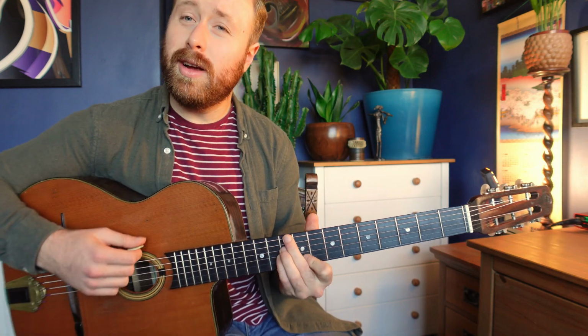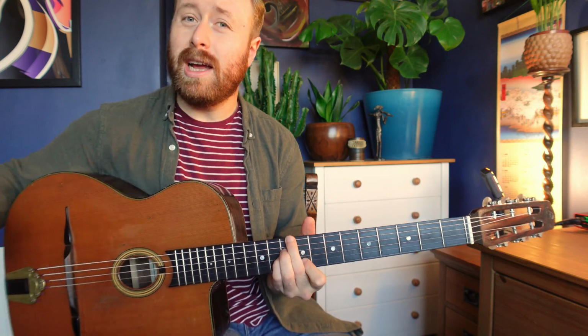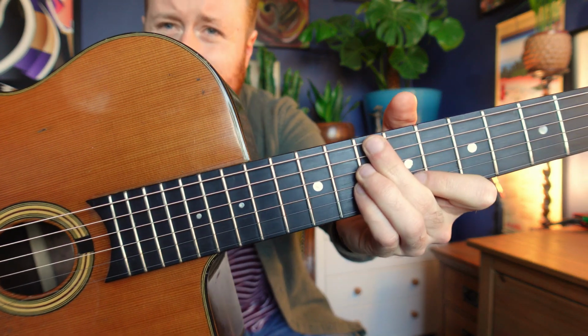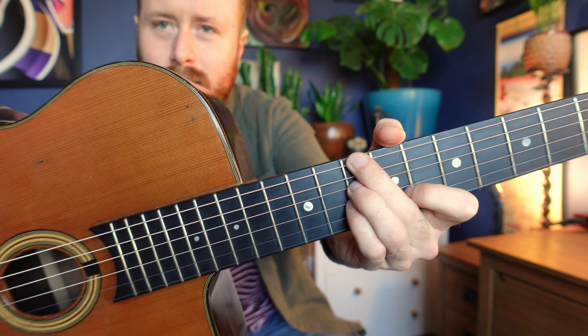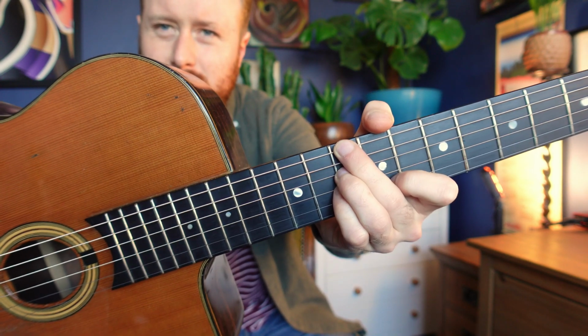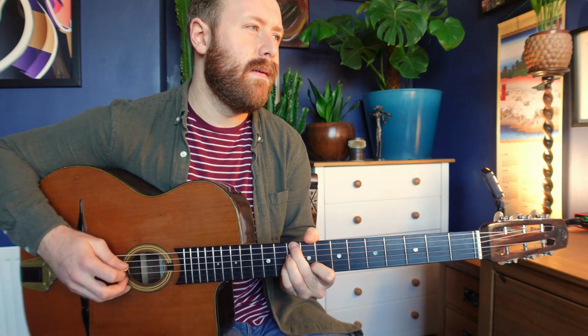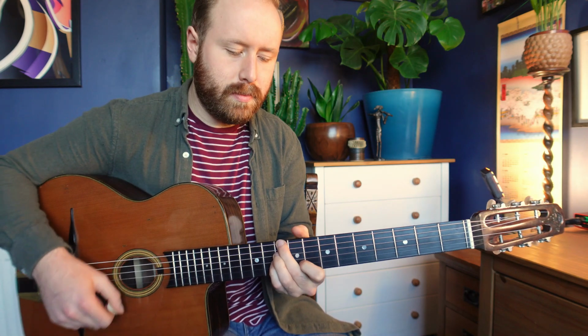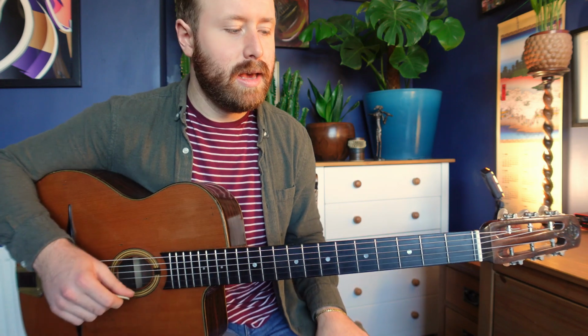Off the E string, D half diminished again. I'm all the way up at 10. It's a bit of a funny shape to get your fingers into. A bit of practice, you'll get it. But they're half diminished chords. The next ones that you need to know are some diminished 7ths.